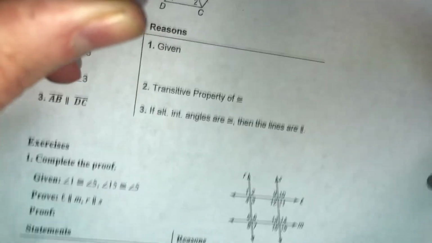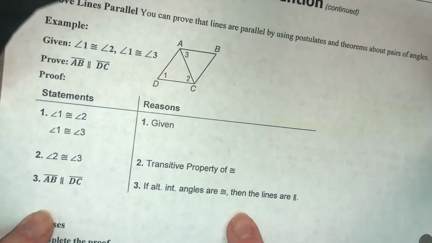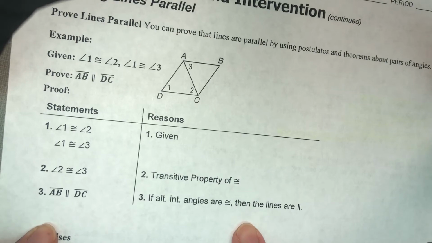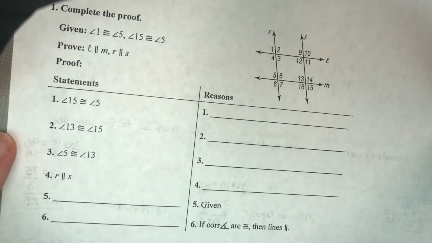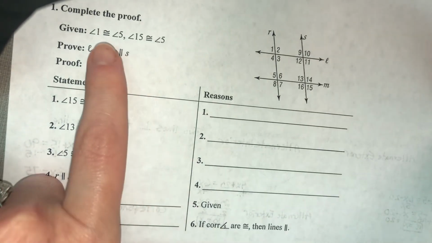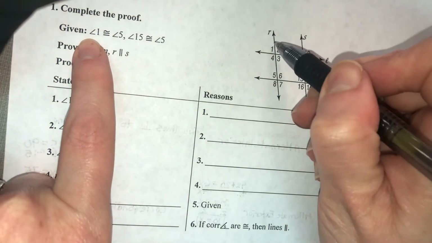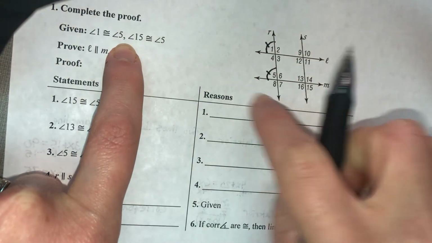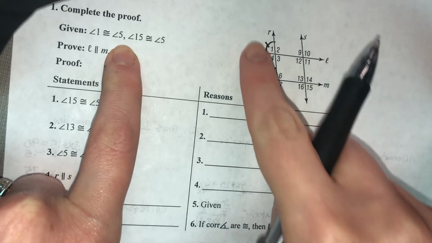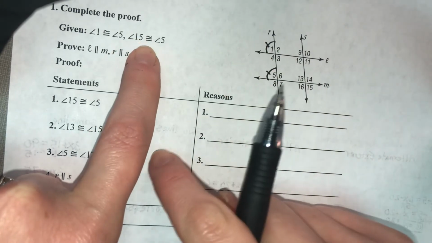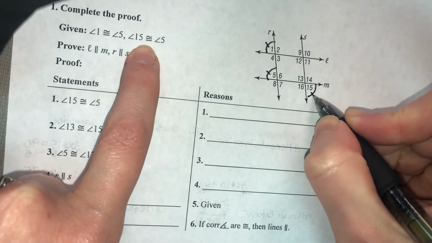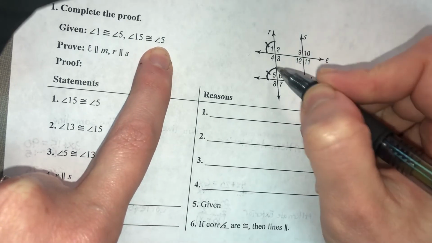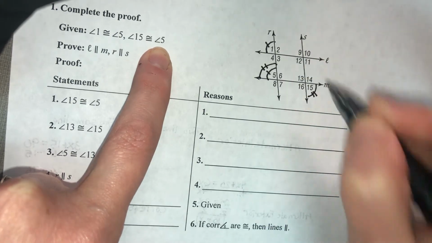Okay, so on the back, we have one fully worked out proof, proving that lines are parallel. I'm going to leave that one for you to look at if you'd like an extra example. And I'm going to do this one at the bottom where it says complete the proof. So it says, given that angle 1 is congruent to angle 5. Notice I'm marking on my picture the given information. That way visually I can see what's going on. Angle 15 is congruent to angle 5. Oh, it's congruent to the same one I already have a symbol on.